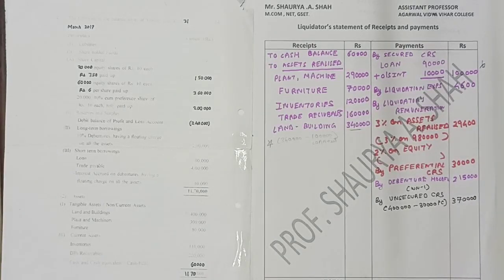As such, no remuneration is to be paid on this amount. It doesn't make any significant difference, right? But the amount should be correct. Hope it is clear to each and every student, right? So 370 and 30,000 we have written.